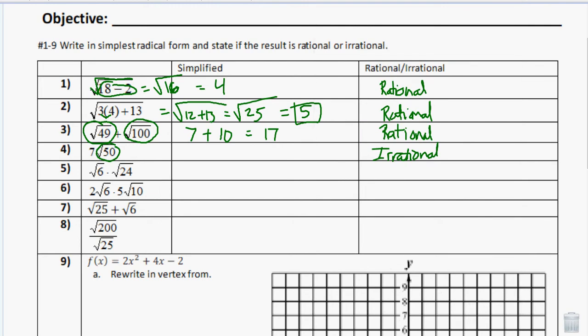I'm going to come a little off to the side here. I'm going to do it right here. 7 rad 50. I like to think of the rad 50 as rad 25 times rad 2. Don't forget that the 7 really is here. And then we want to simplify these perfect squares. The square root of 25 is 5, and the square root of 2 is irrational and cannot be simplified any further. 7 times 5, this is 35 rad 2. That's what this simplifies to be.